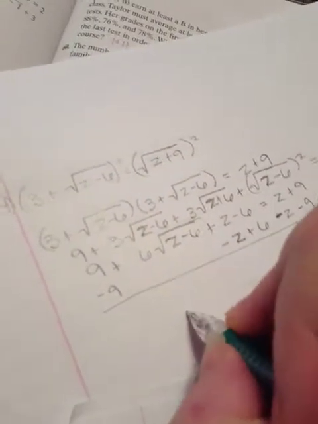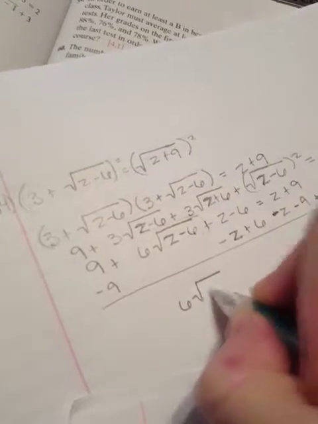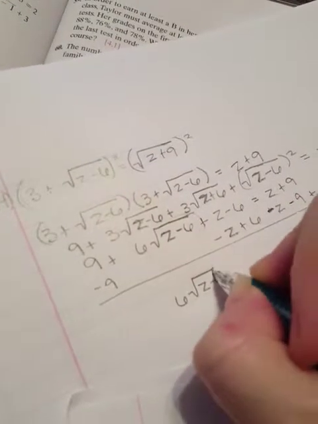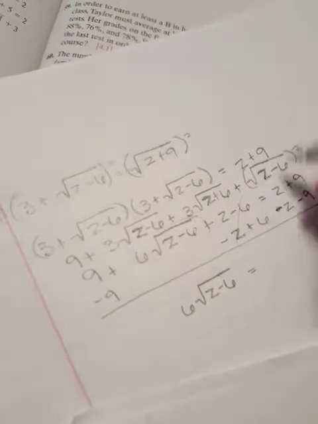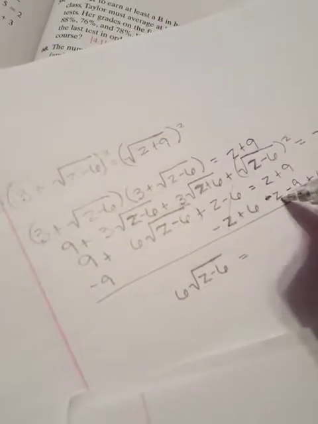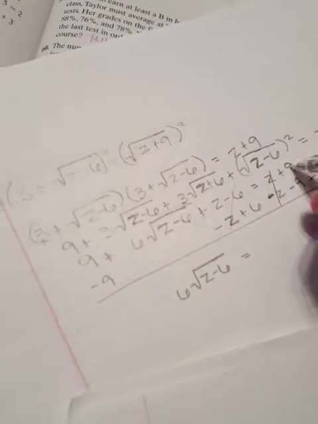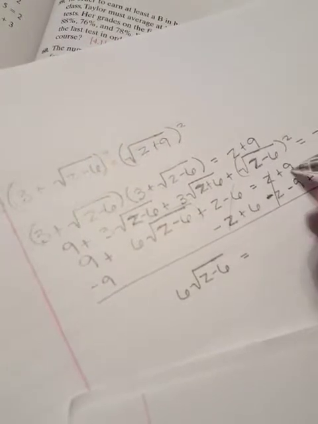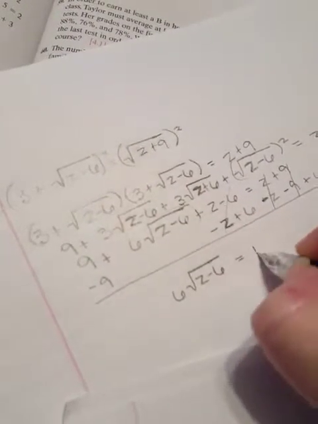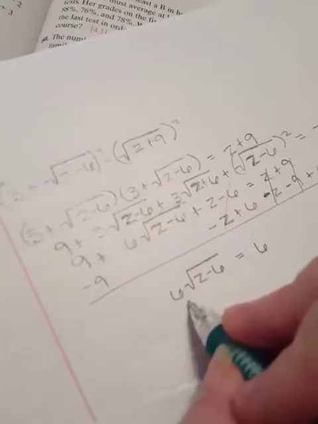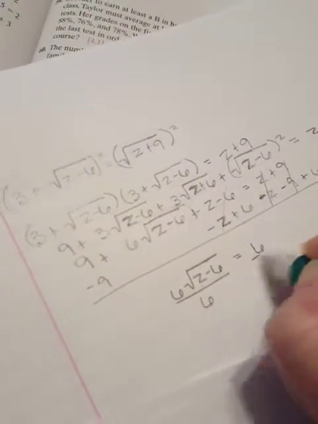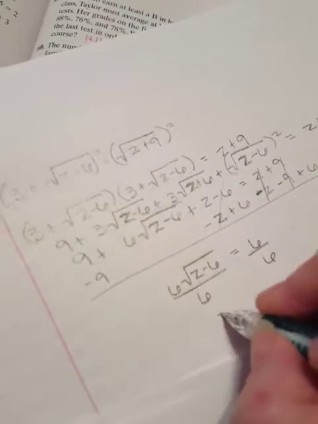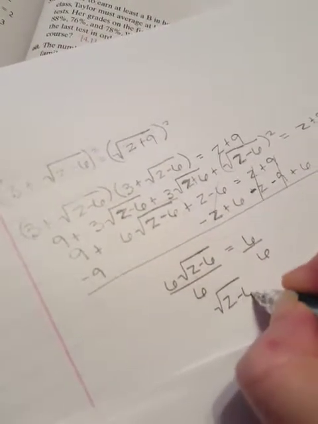Okay, so we'll have 6 times the square root of z minus 6 equals, this will all cross out, z minus z is crossed out, 9 plus minus 9 is crossed out, so we'll have 6. So now what we do is we need to isolate a radical. So we're going to divide by 6, square root of z minus 6 equals 0.